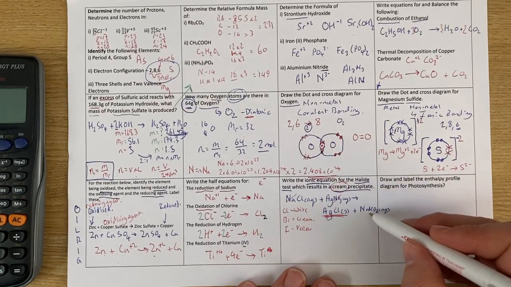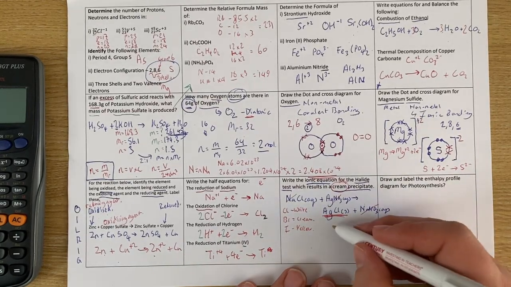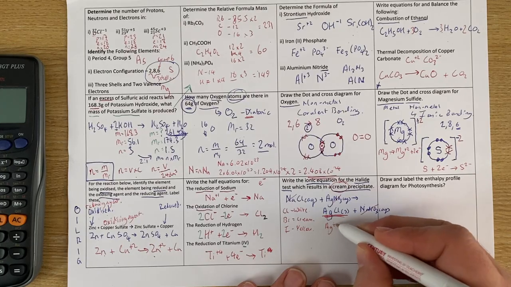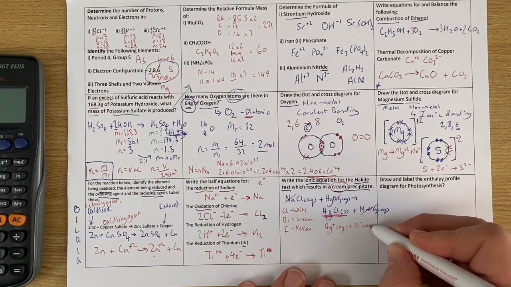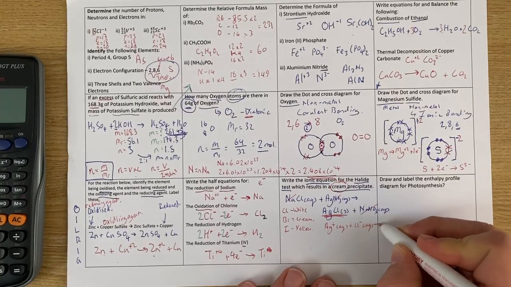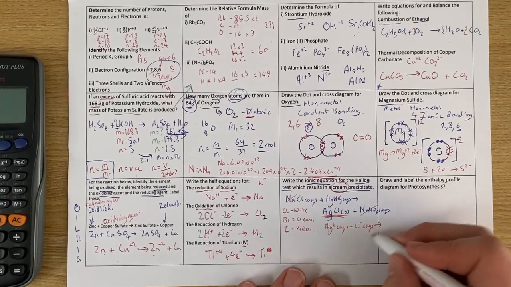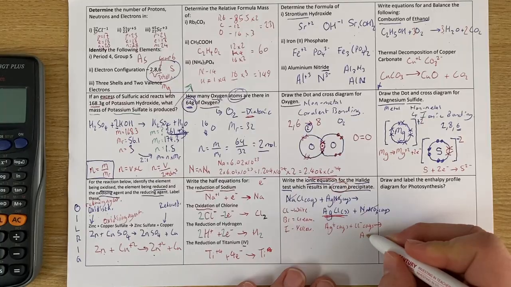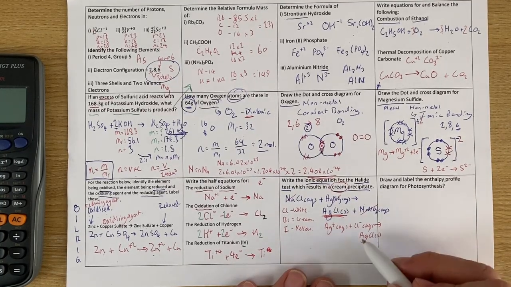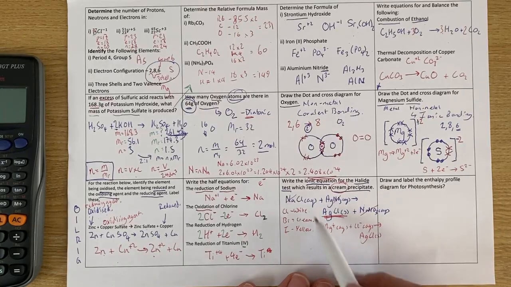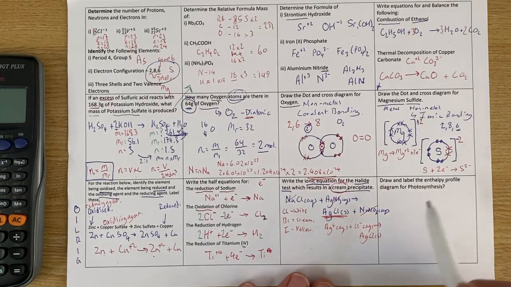sort of imagine that in your mind, those are the spectators, what you're left with would be Ag+ (aq) plus Cl- (aq), and then that would go to, as an arrow, I'm just going to draw this underneath again, apologies for the lack of space, AgCl as a solid. And so that would show the ionic equation for the formation of a white precipitate, which would be silver chloride.